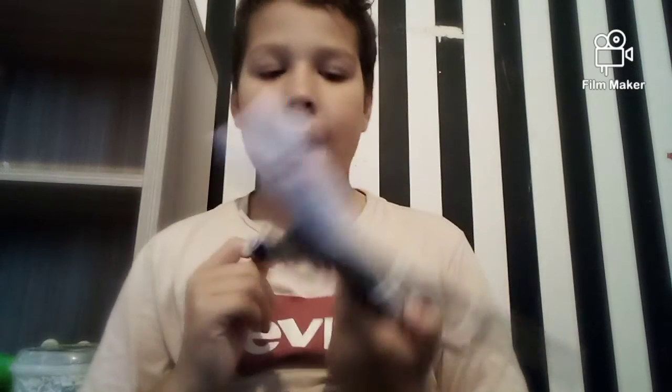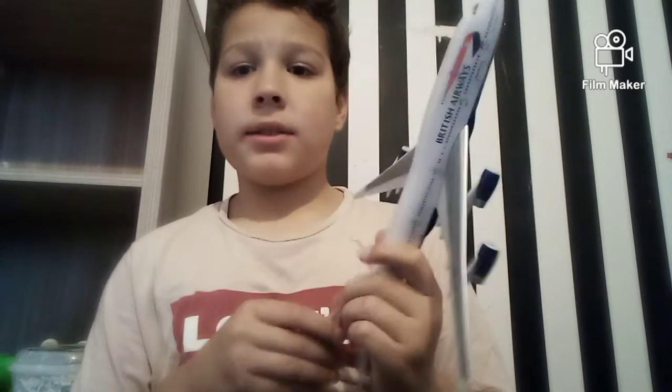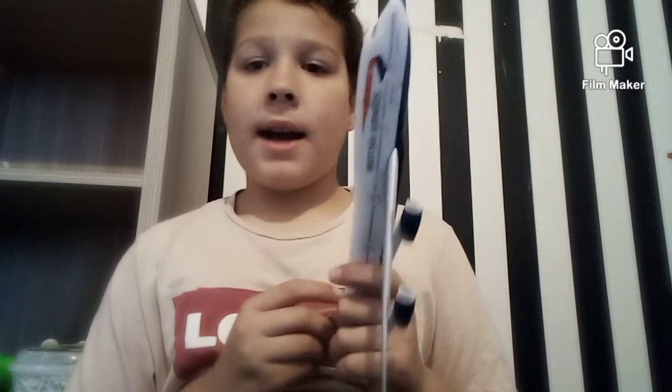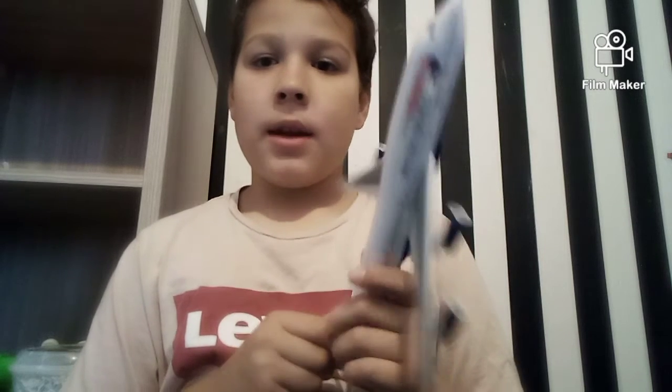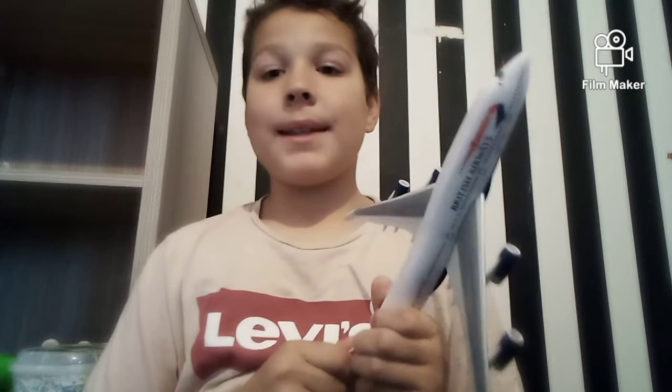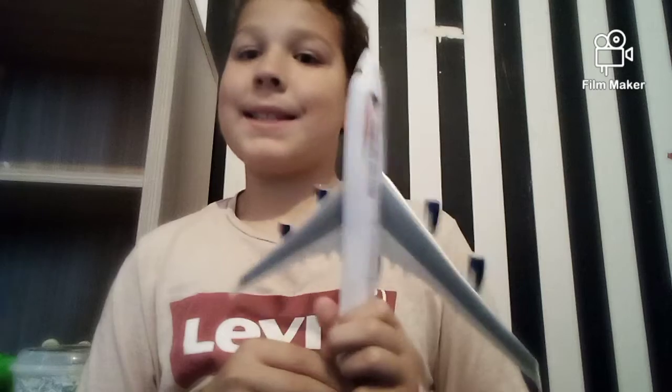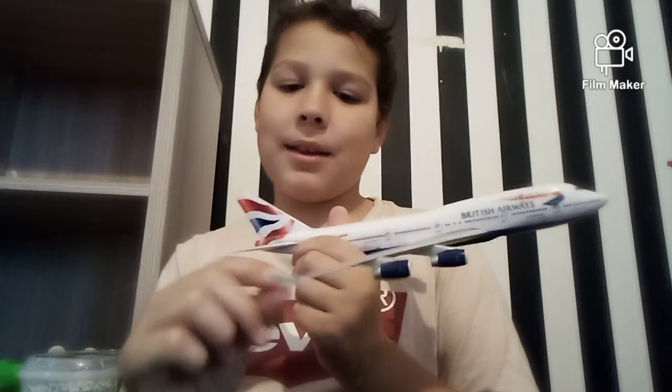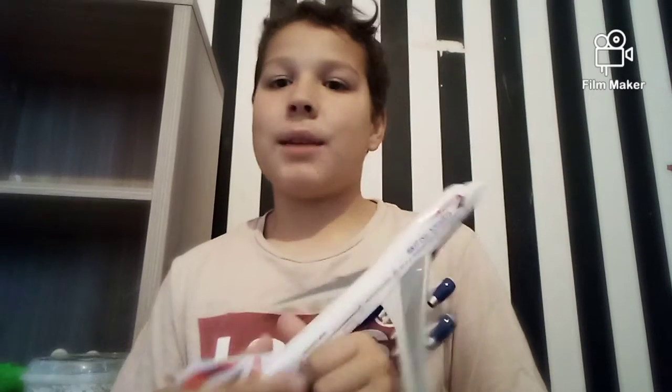Now, not every plane has a winglet, such as the 787. And some planes, like the A380 and the A320, I like to call them little wing studs because they just clip off. They're not winglets, I'm not sure how to describe them.